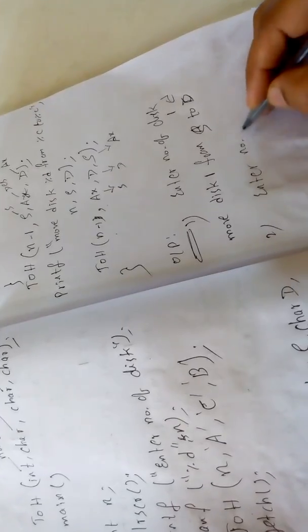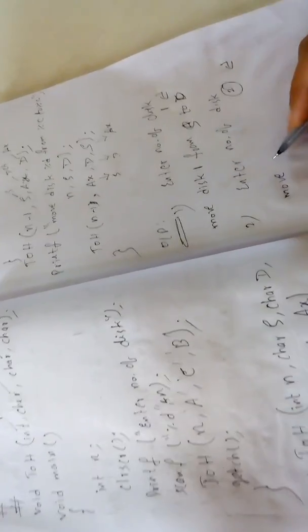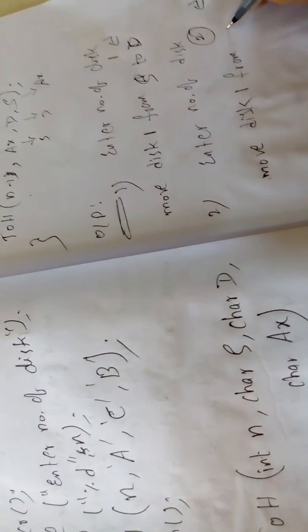Now let us assume we enter the number of disks as 2. Then it will display move disk. So here the example is we entered 2. So it will display move disk 1 from source to auxiliary.